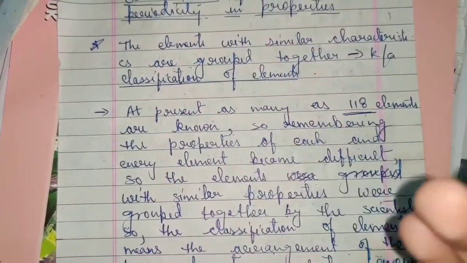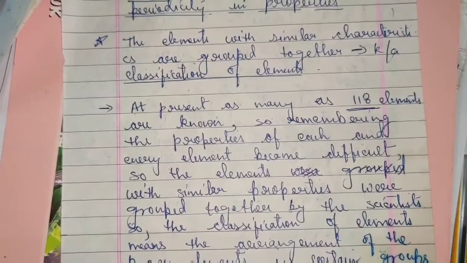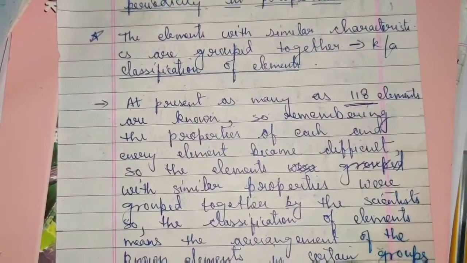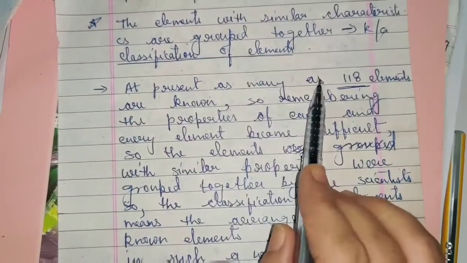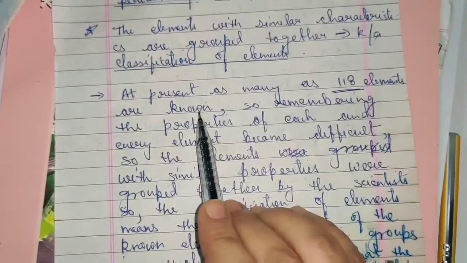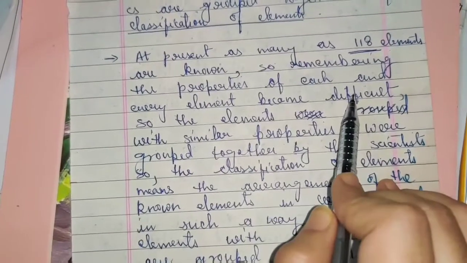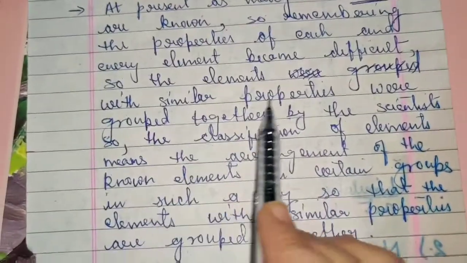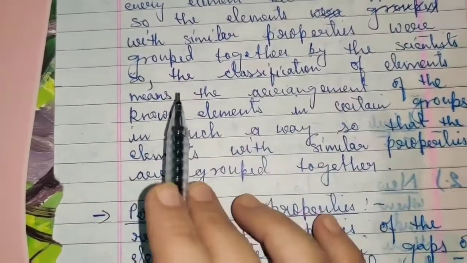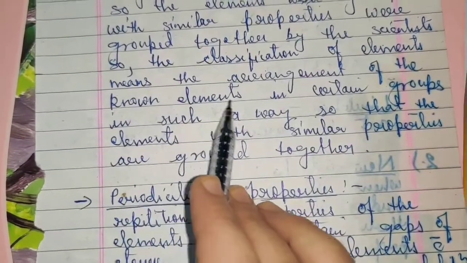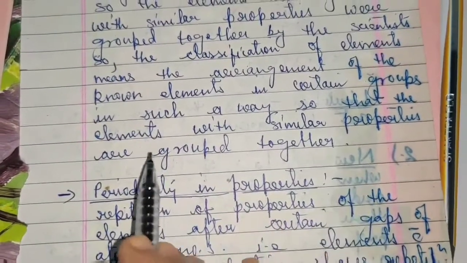But when we group the elements with similar properties into various groups, it becomes easy for us to remember the properties of the groups. As I told you, at present as many as 118 elements are known to us. So remembering the properties of each and every element became difficult. So the elements with similar properties were grouped together by the scientists. So the classification of elements means the arrangement of the known elements in certain groups in such a way that the elements with similar properties are grouped together.